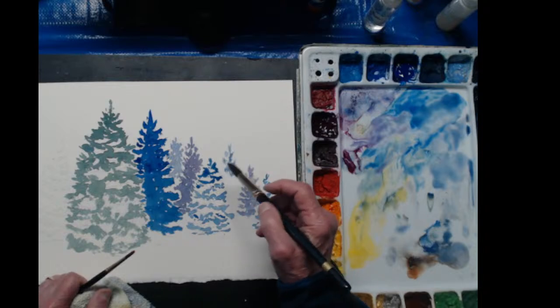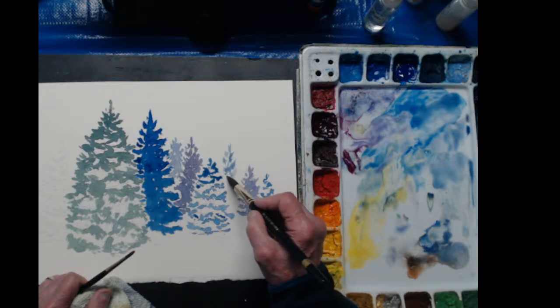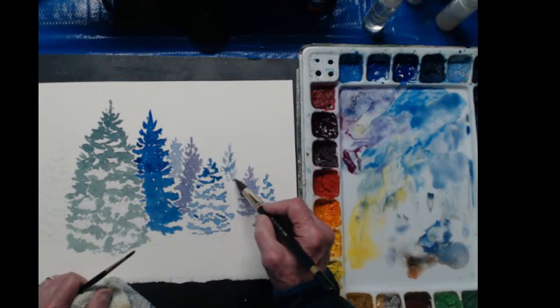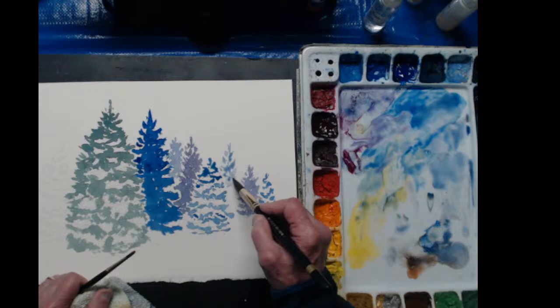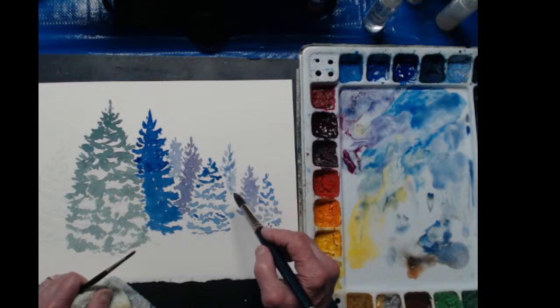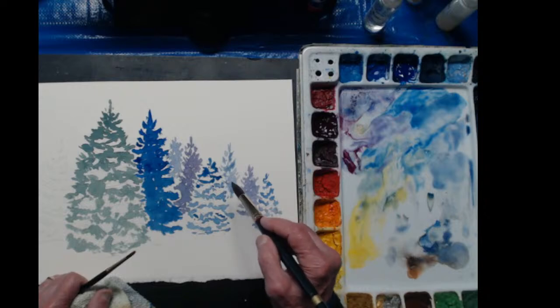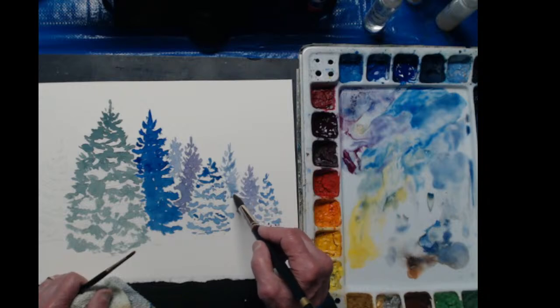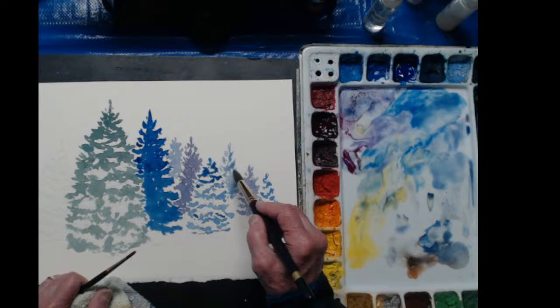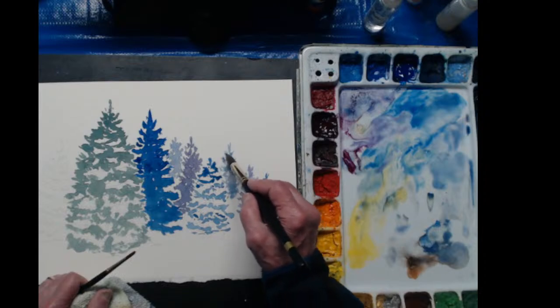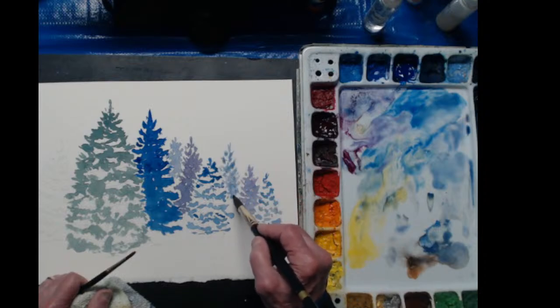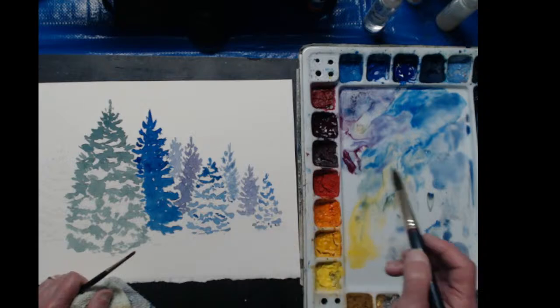It's going to be a bluish color, but very light. Just focusing on the edge and the silhouette. Not really worrying about too much detail.